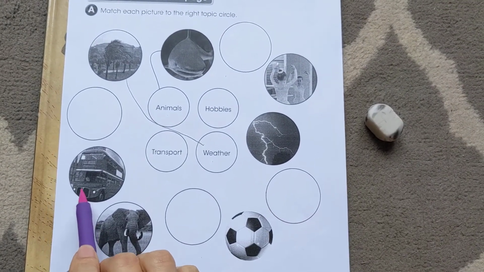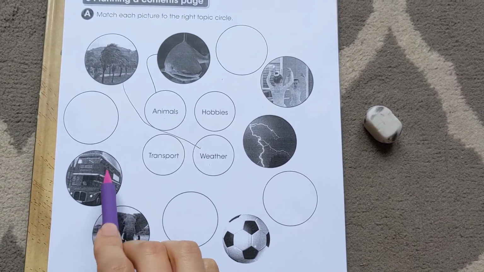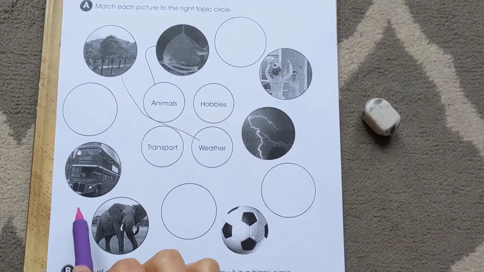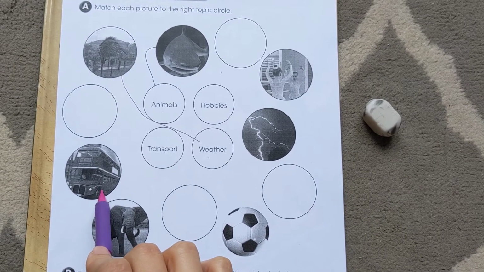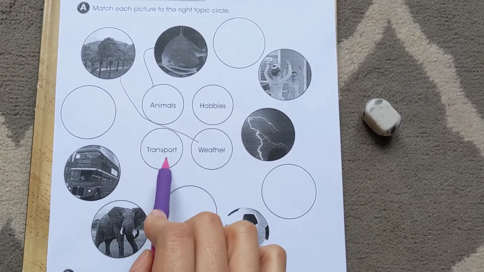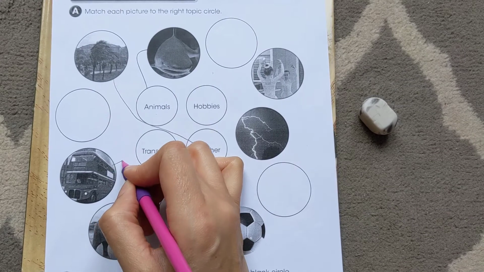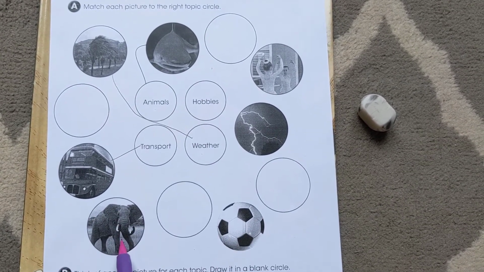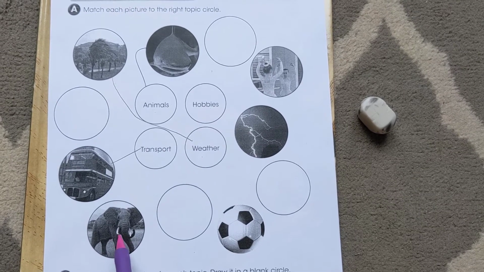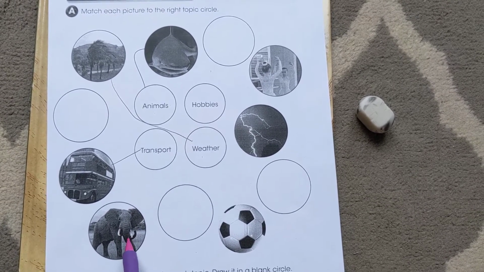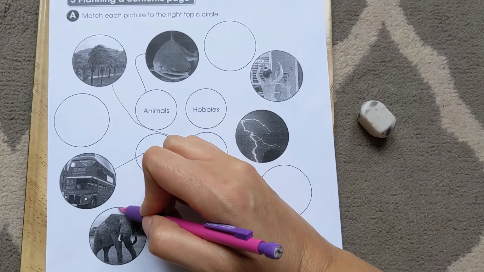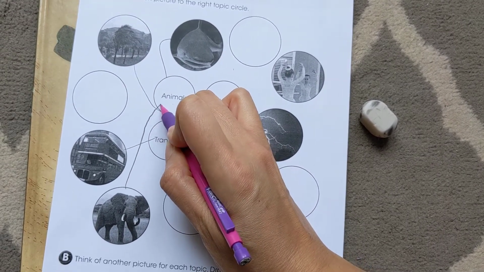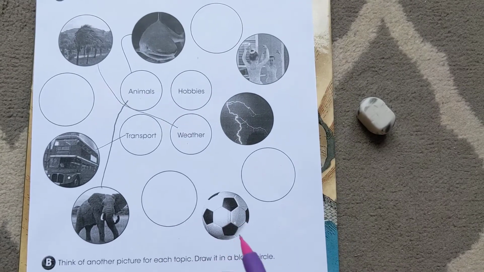Oh, there's that bus again. The 2-story bus or double-decker bus. That's red. That's what we usually see in London. Now we can get on a bus to go from one place to the other, and that is transport. Haha, my favorite animal. Well, I just said what topic it is. It's an animal, right? Because it's an elephant. And I bring my elephant up here to the topic of animals.